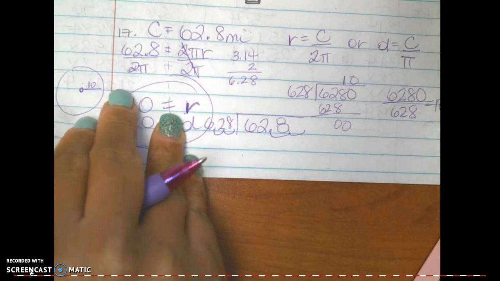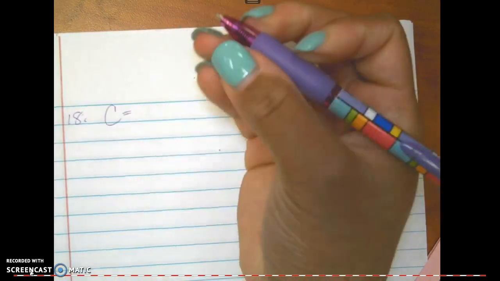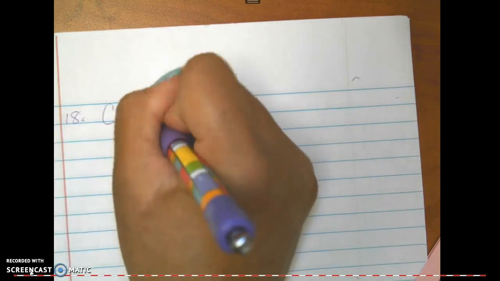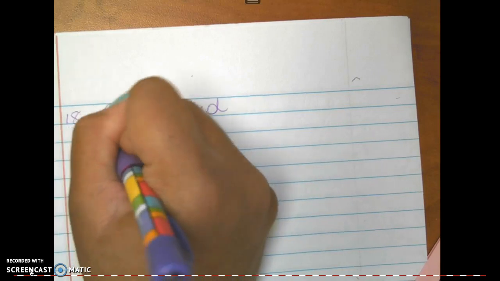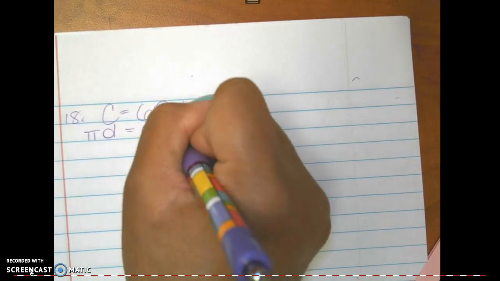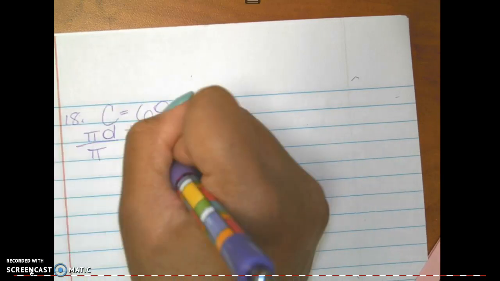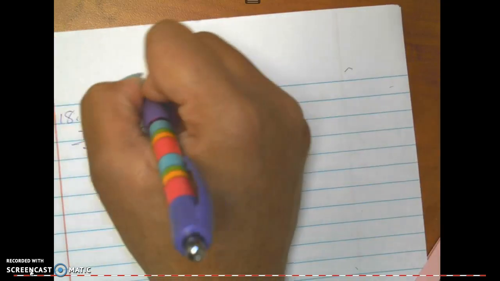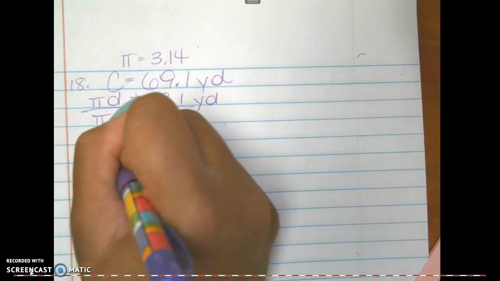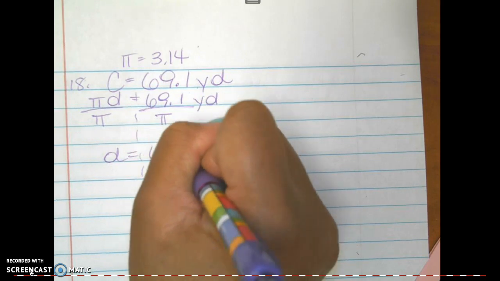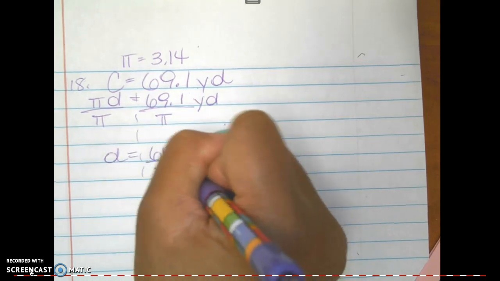For question number 18, you have circumference equals 69.1 yards. You can do pi times diameter equals 69.1 yards. Divide both sides by pi and by pi. Pi is equal to 3.14. So I would say D is equal to 69.1 divided by 3.14.